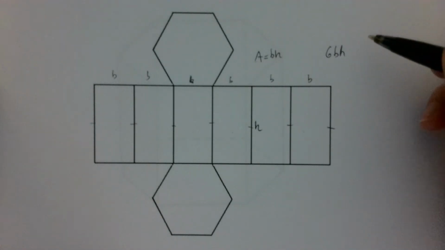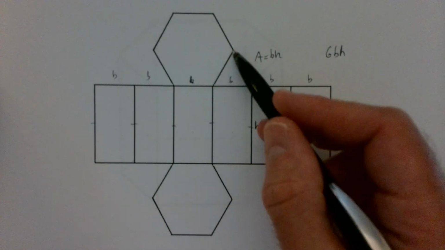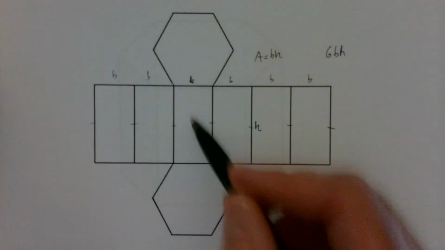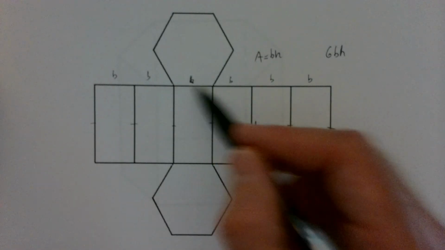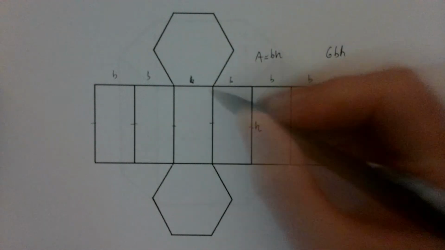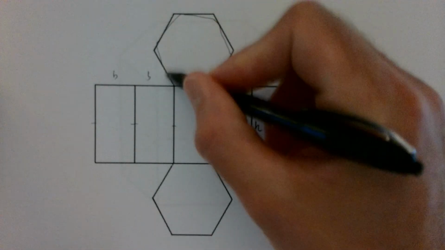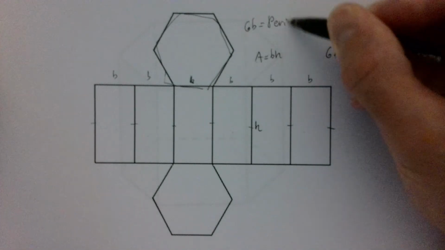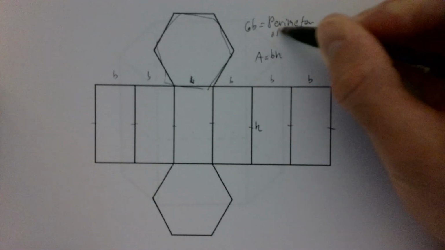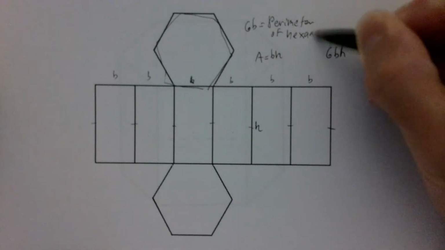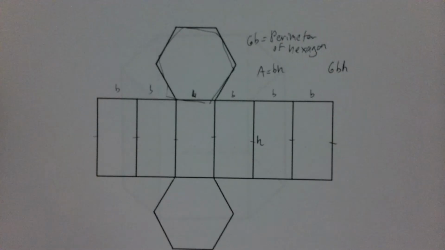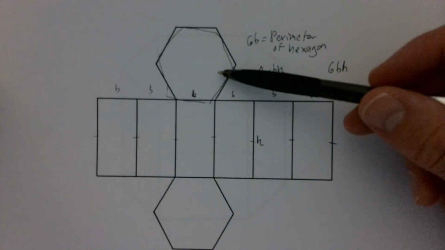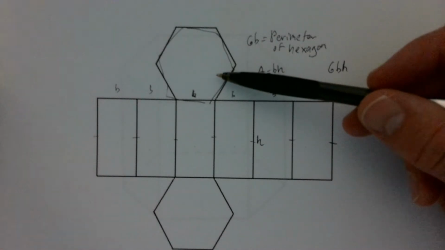Now, another way to think about that is if you look at your base of your prism, which isn't the same as the base of your rectangle, it looks like I could say, well, 1, 2, 3, 4, 5, 6 bases. That equals the perimeter of the hexagon. And that actually always works for any kind of prism that you're working with. It doesn't have to be a regular hexagon. It could have been an equilateral triangle. It could have been a right triangle. It could have been a trapezoid.